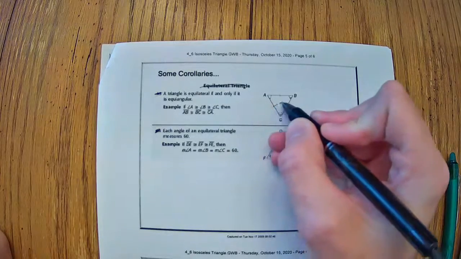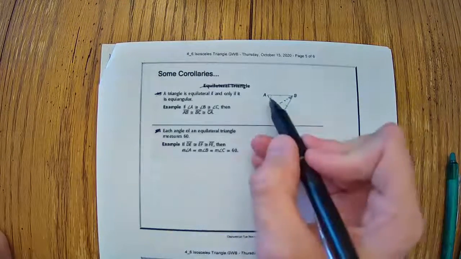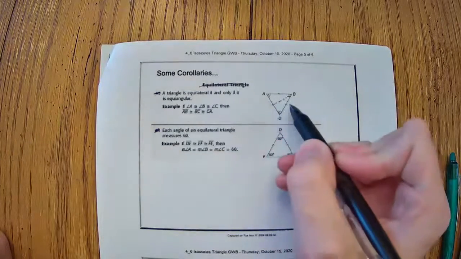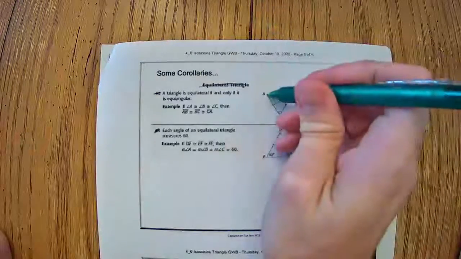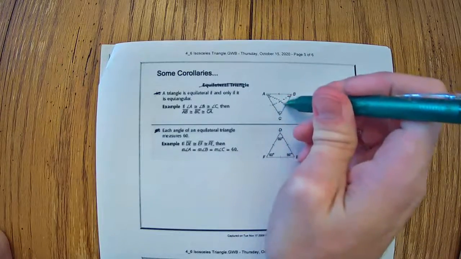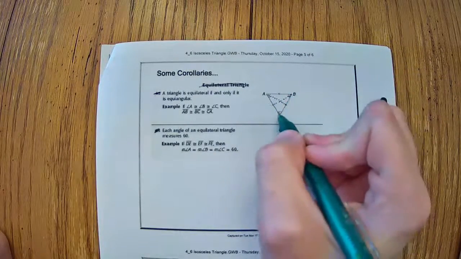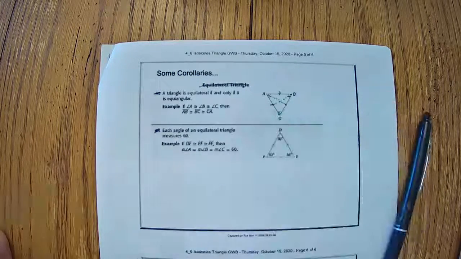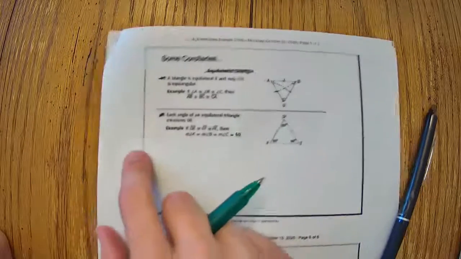For example, let's draw a dotted line here for an altitude. If I know that A and C are the same, cool, then that means that AB and CB are the same. If I draw another altitude in and can show that B and C are the same, well then cool, that means those sides are the same. And what do you know? All three sides now match up. Cool, must be equilateral. Here's another one.